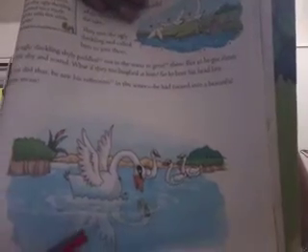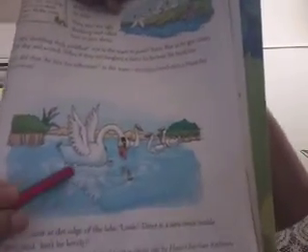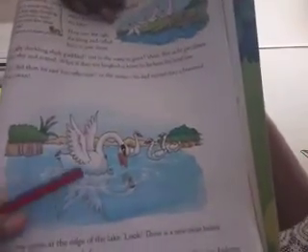He had turned into a beautiful white swan. See this one, what he had seen? He had seen that he had turned into a beautiful white swan. This is that duckling. Okay. And this is the reflection of this duckling. Then when he saw his image, his picture in the water, he found he had turned into a beautiful white swan.